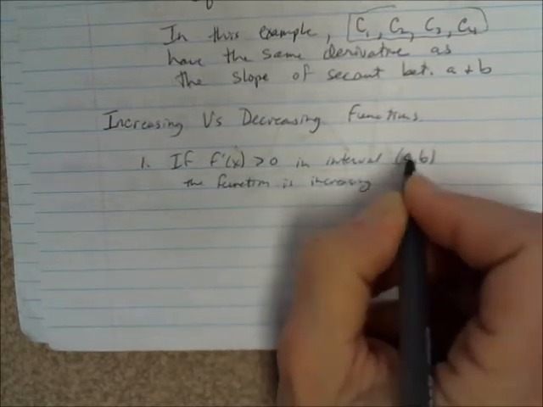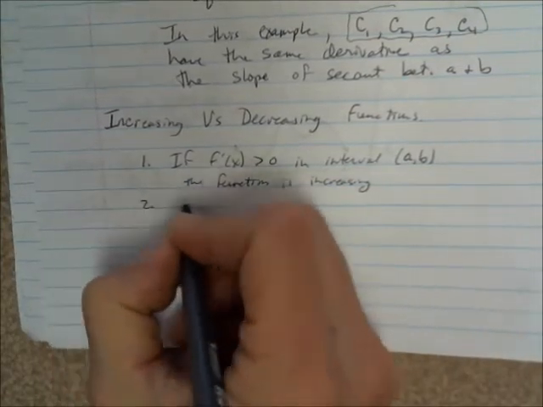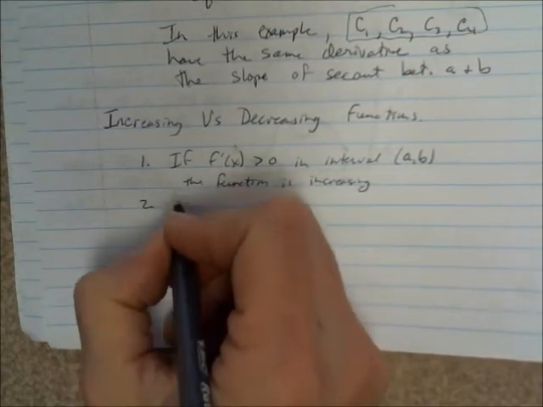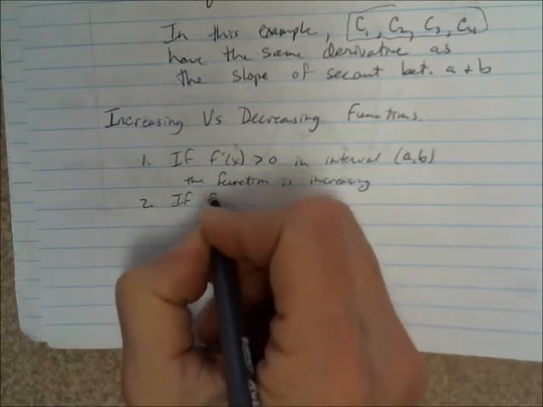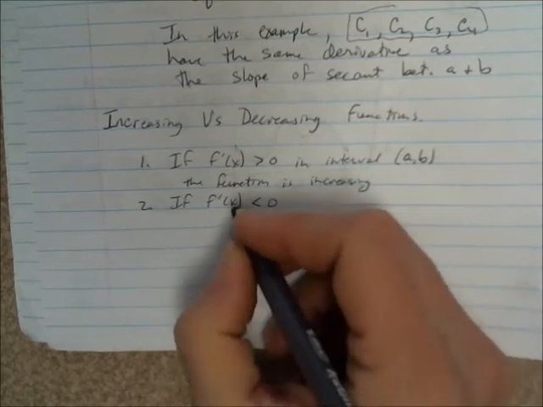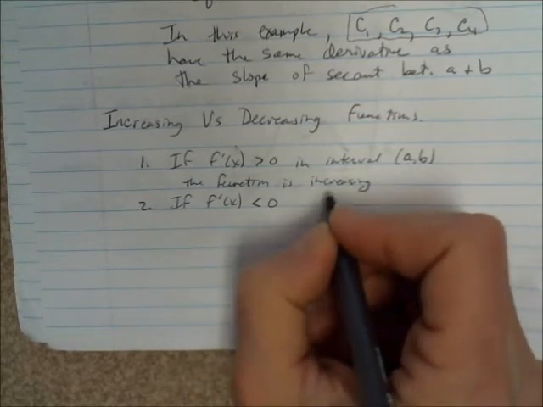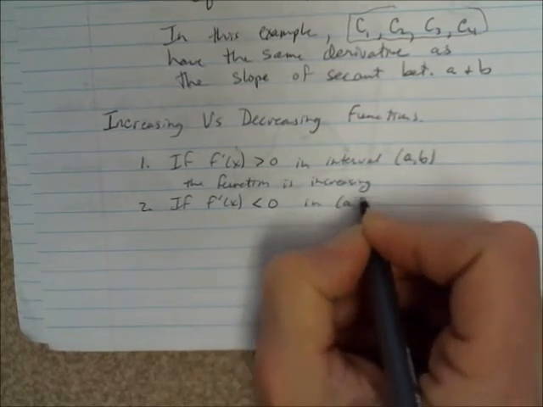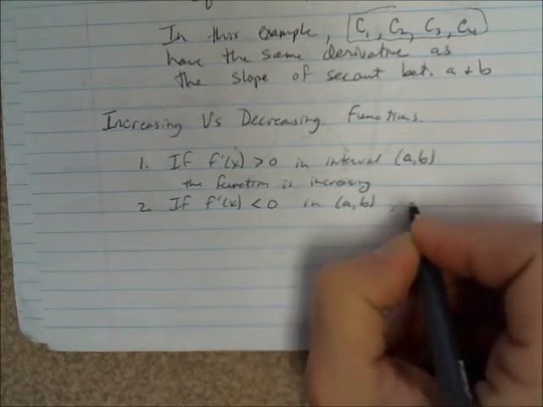That just means the graph is rising. If the derivative is negative, I think you probably already know this from other talks. If f prime of x is negative in the interval from A to B, then the function decreases.